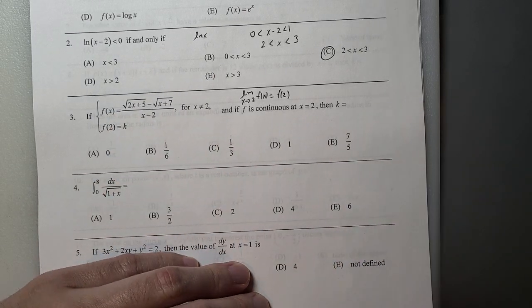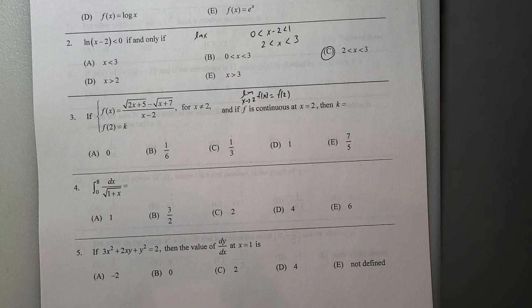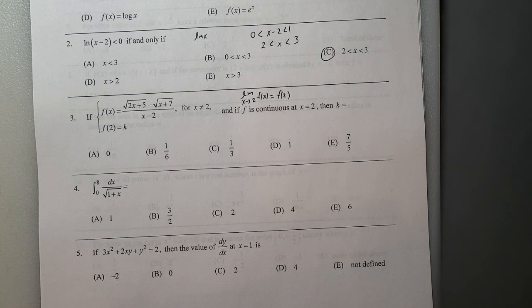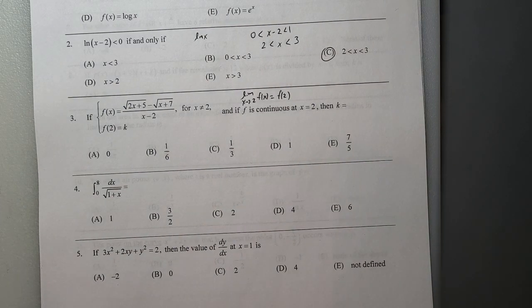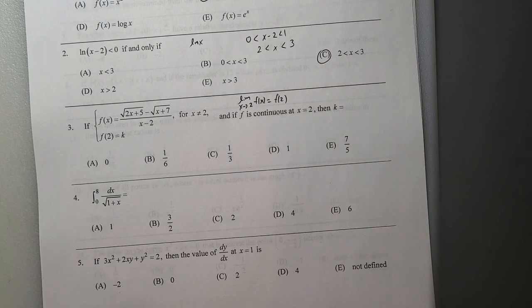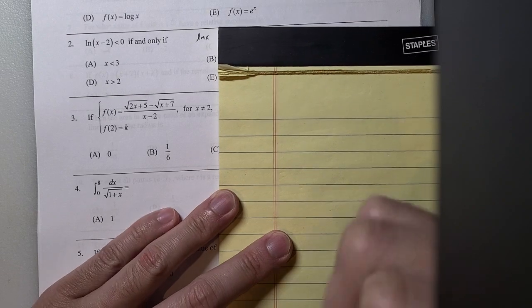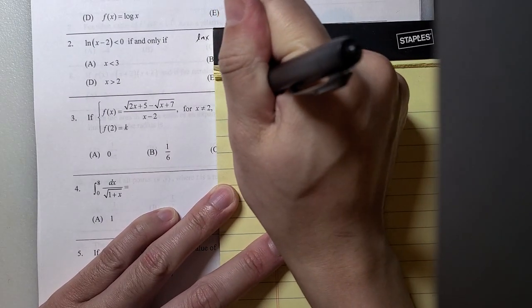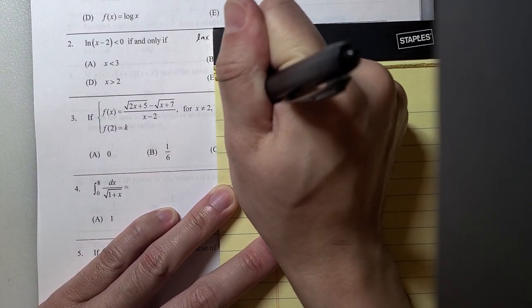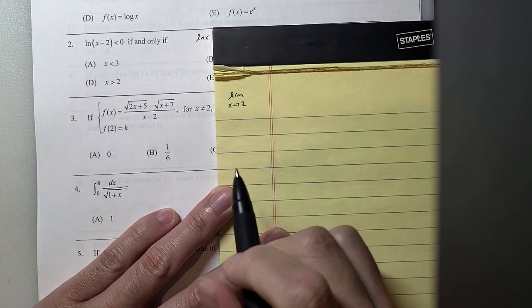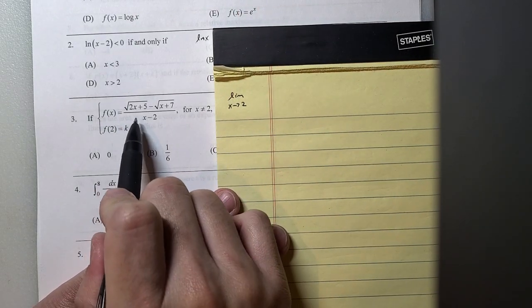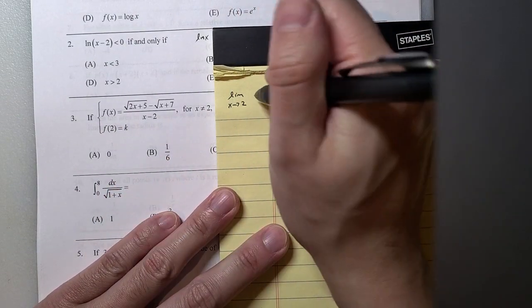We might need a piece of scratch paper for this actually. Give me 1 second, sorry. I don't know where my small sketch pad went, but here I'll use my big one. Okay, we want to find, as we said, the limit as x approaches 2 of f of x. So we want to use this top one.